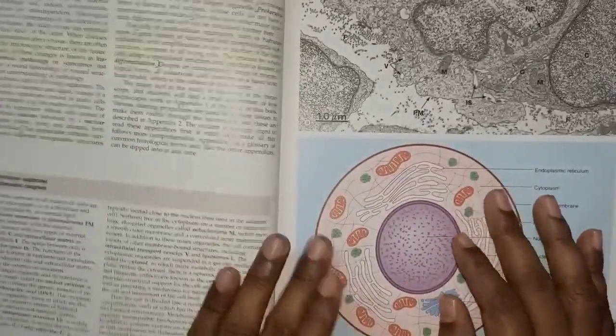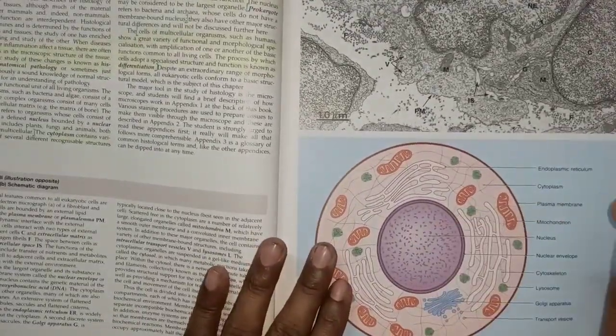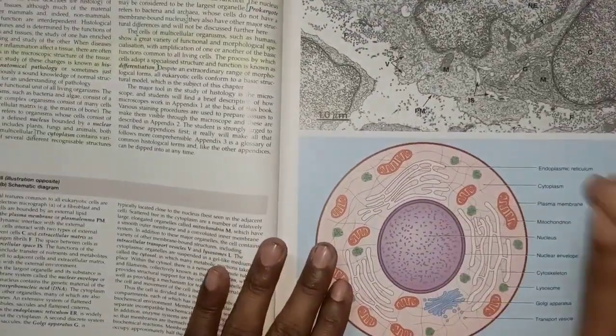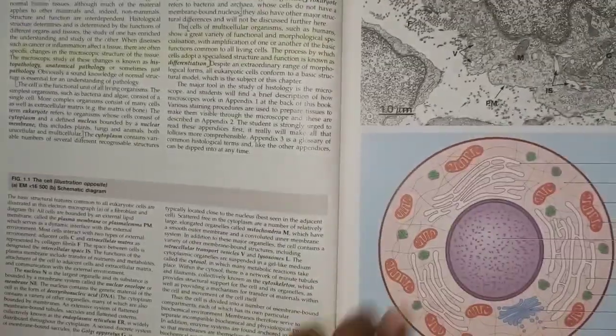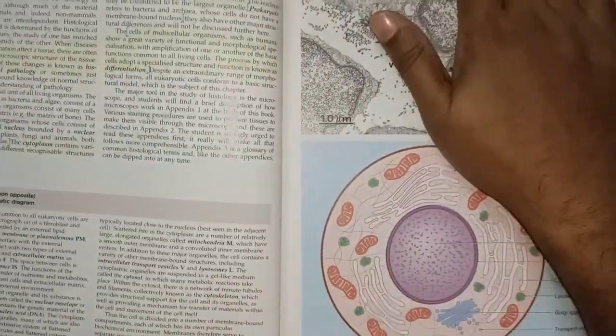In each and every topic, they explain in detail under light microscopy as well as electron microscopy. See here they explained the light microscopic description, and here they explained the electron microscopic appearance. Both pictures are given. Electron microscopy, see 1.0 micrometer, that is the viewing area.